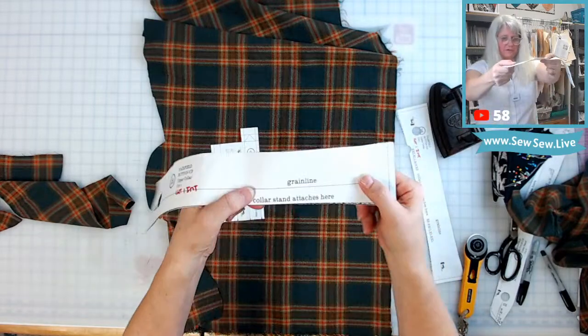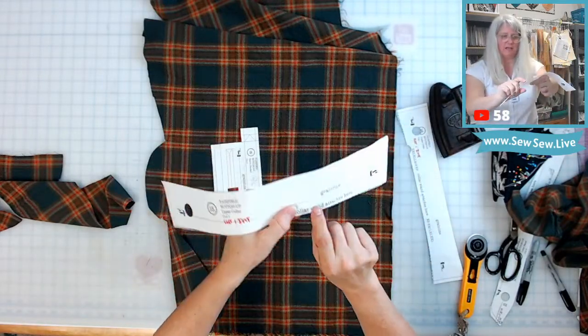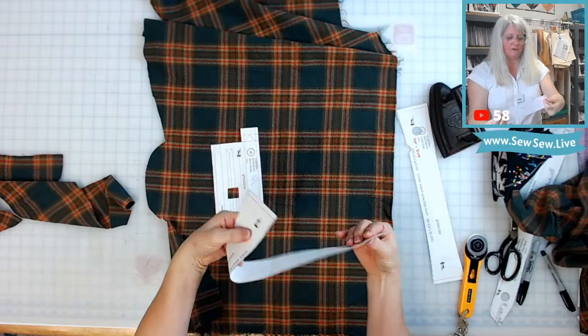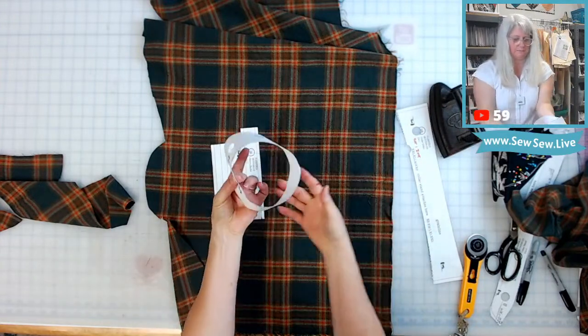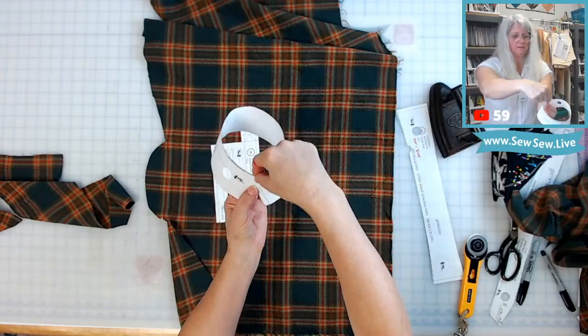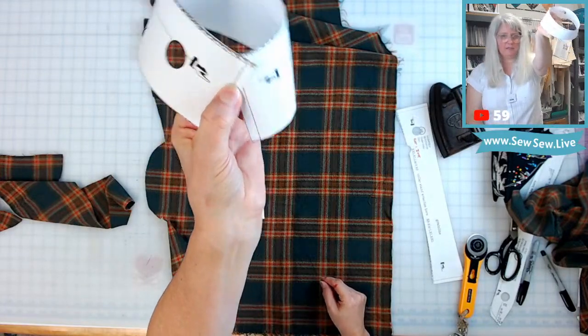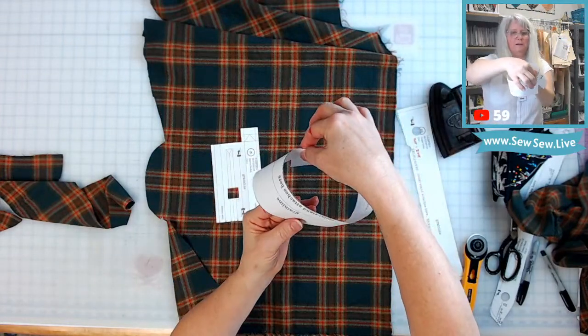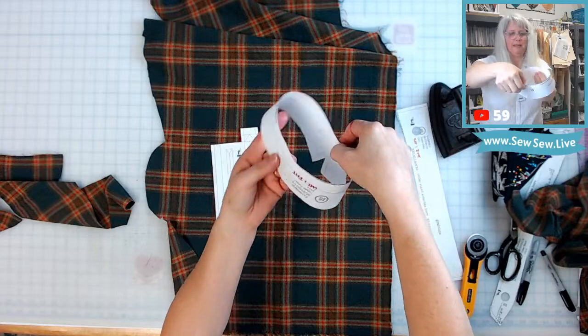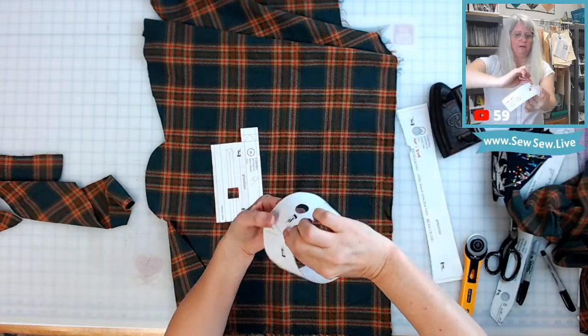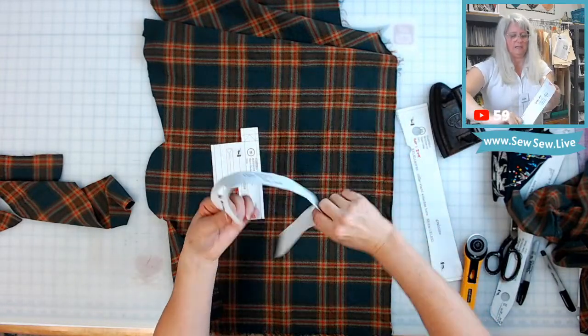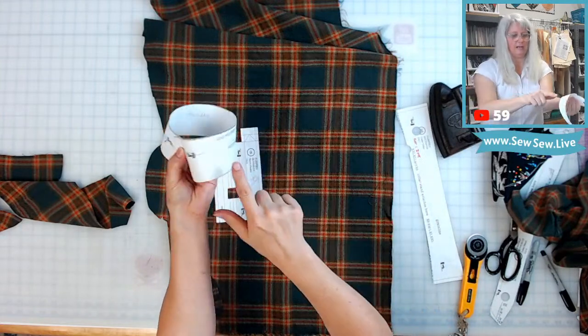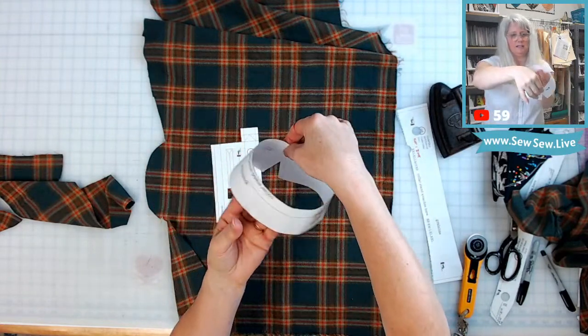So when it says collar stand attaches here, that's the neckline. This is how the collar is going to look on the body, like this. So see those hands pointing at each other there? That is how it is, like that. You see how it says collar stand attaches here, right here, and it's upside down.